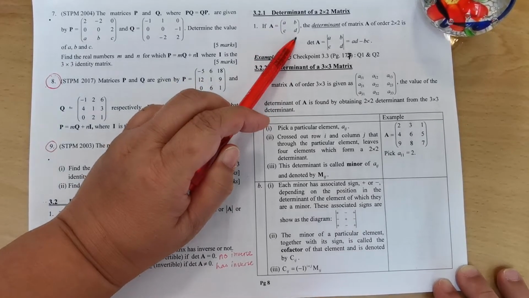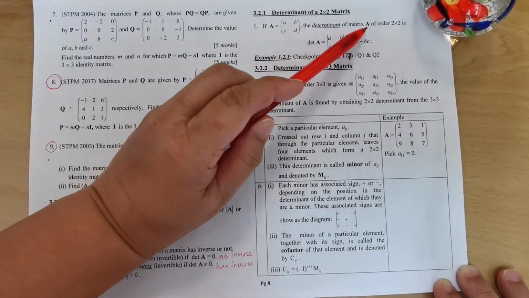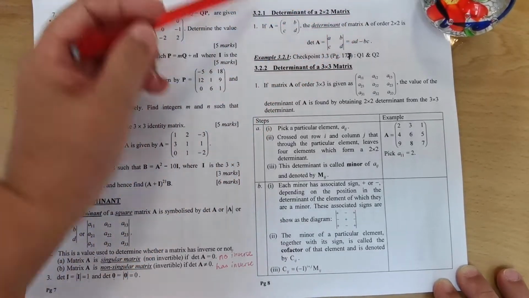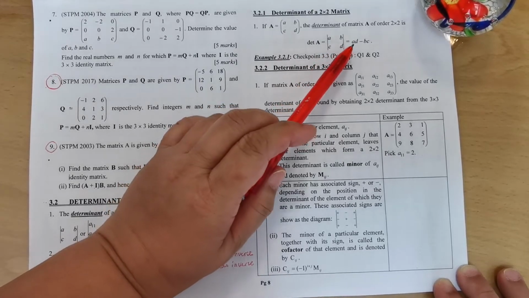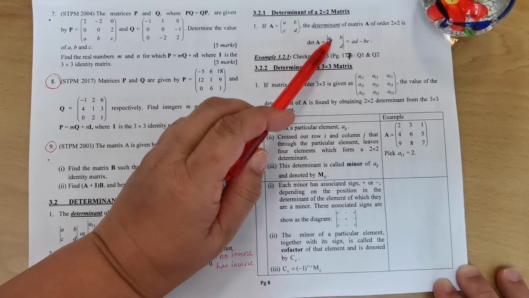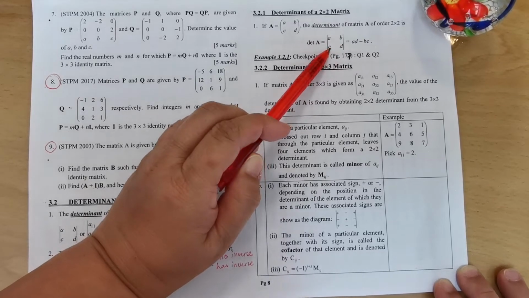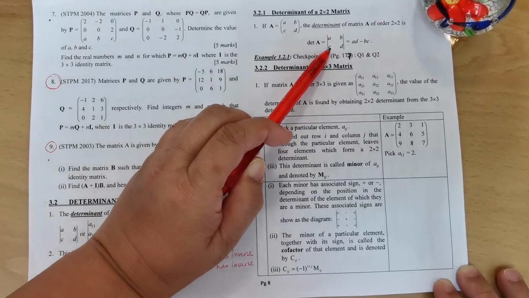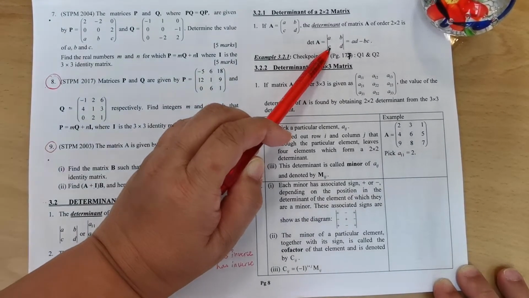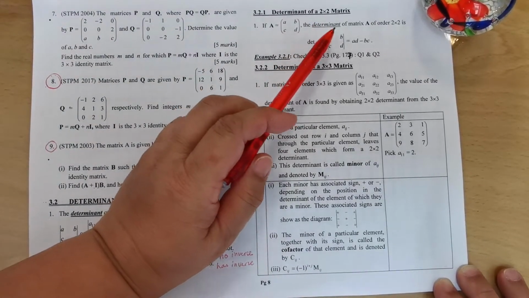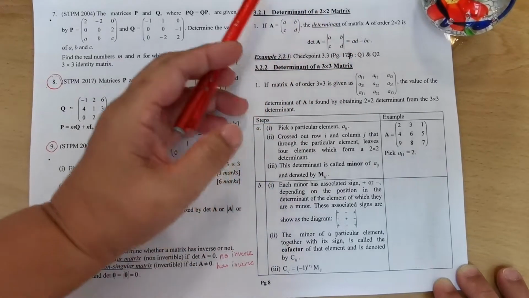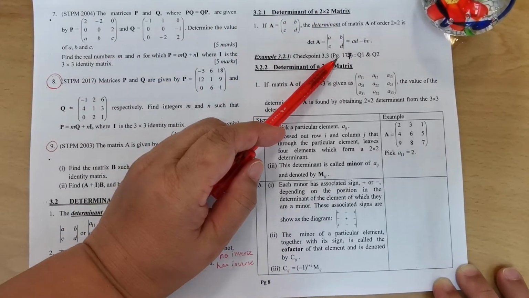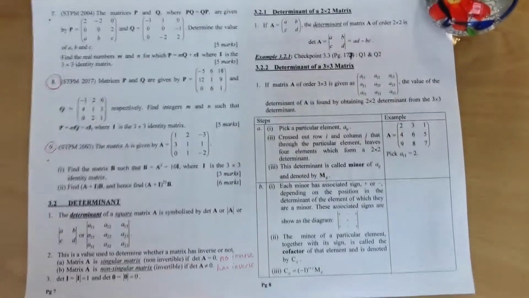Must follow this order. Then the determinant of a matrix A of order 2 by 2 will be, we can write in this way or this way, which is ad minus bc. I hope you still remember. This one you have learned in SPM. So this is just a 2 by 2 matrix, which is very simple. So we will look at checkpoint 3.3, which is on page 177.